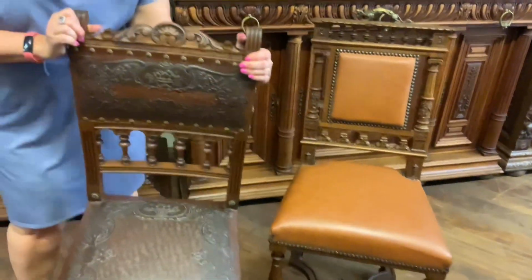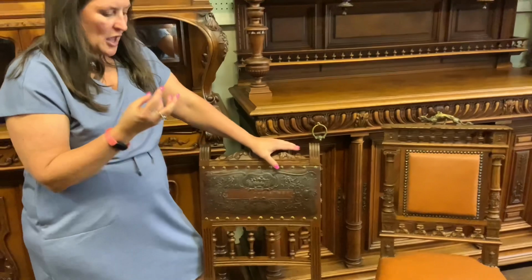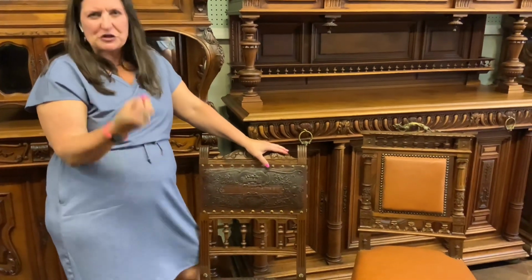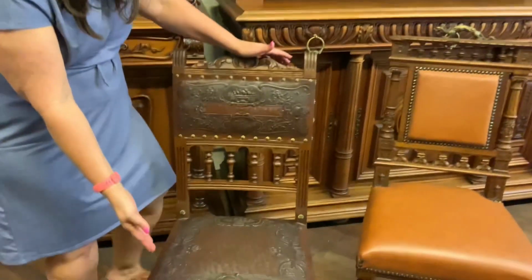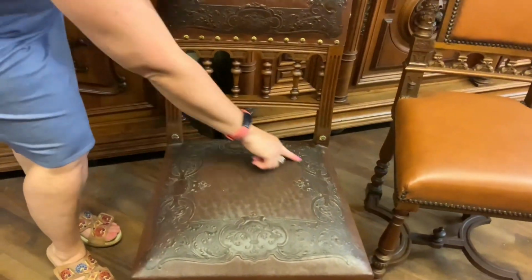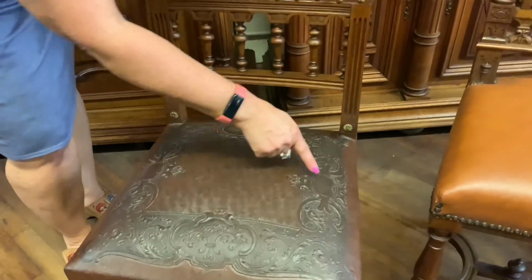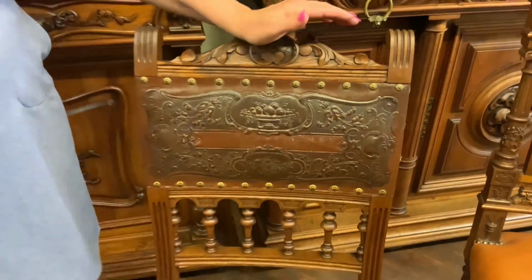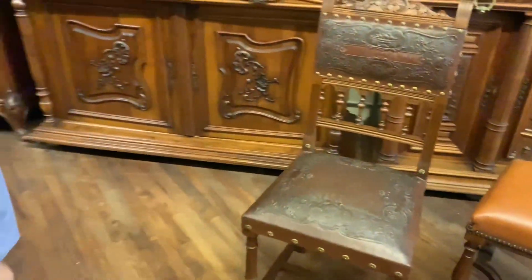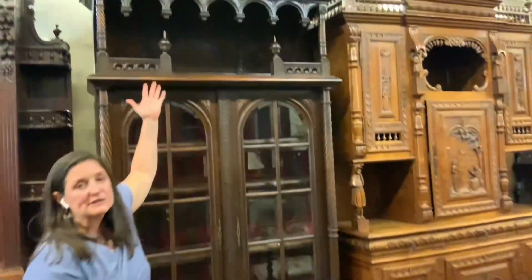Here's another example of a chair. You often find very rich materials in the Renaissance style. So this has embossed leather. And if you look, the embossing is actually this Renaissance pattern, this scroll work that you find carved on the pieces. So we'll look at another example of the Renaissance style, would be this great big piece.